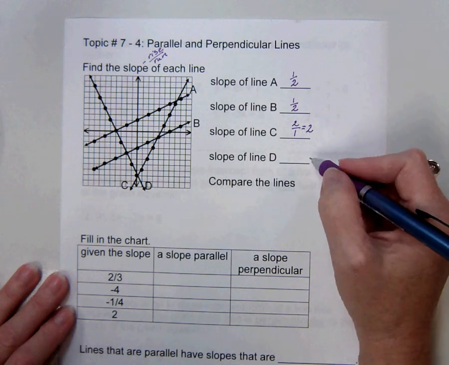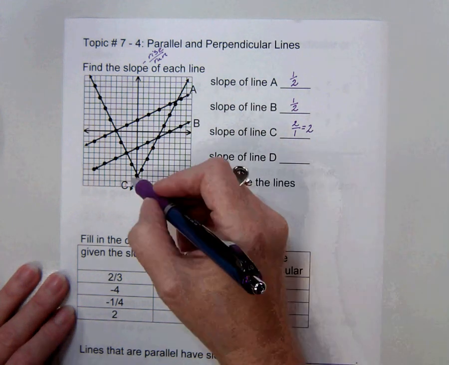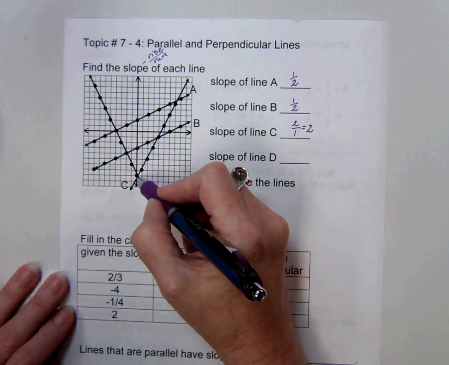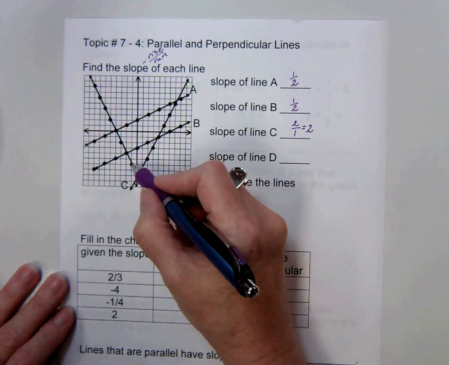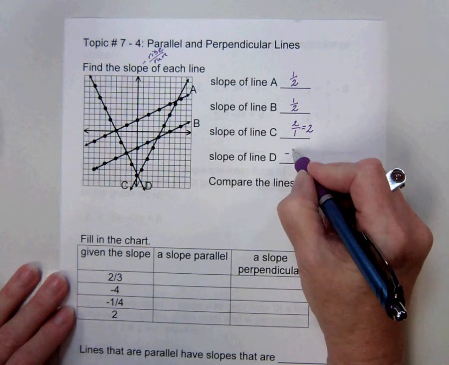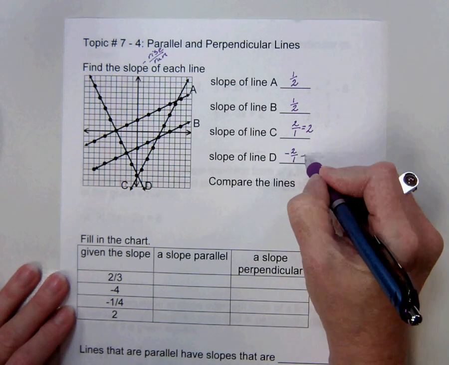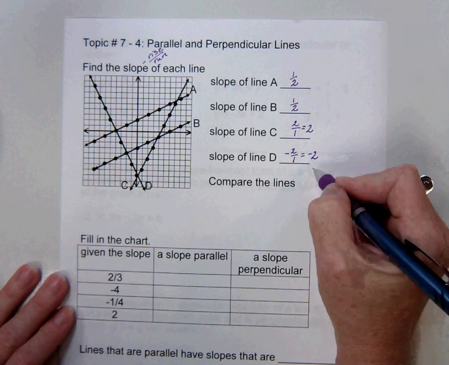For the slope of line D, this one is the only one that's rising up to the left side, so you're going to go up 2, and that's a negative 1, so that means it's a negative 2 over 1 slope. That can be simplified to negative 2.